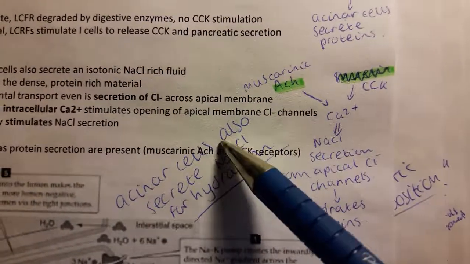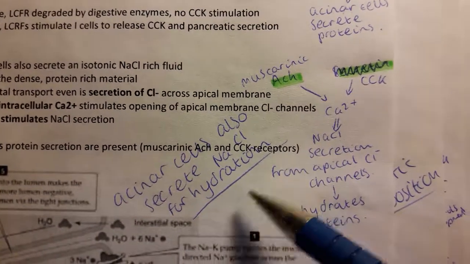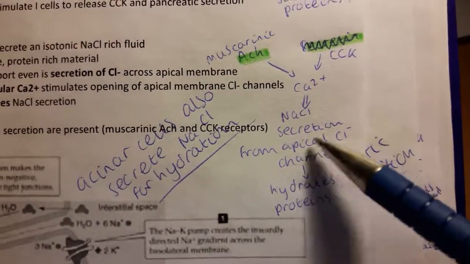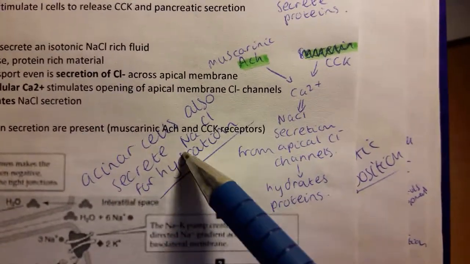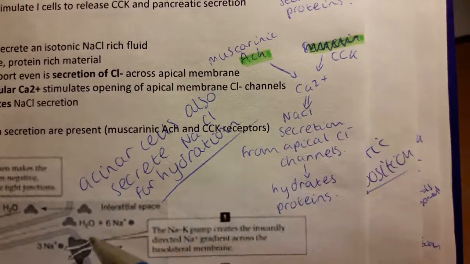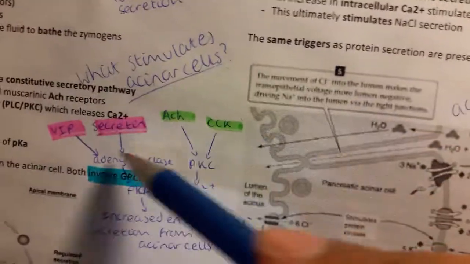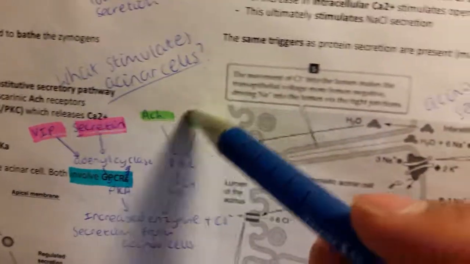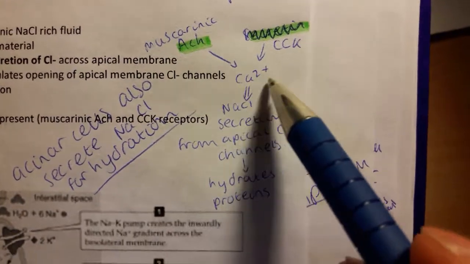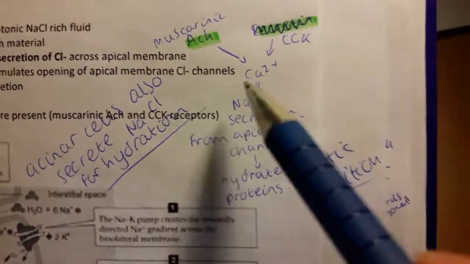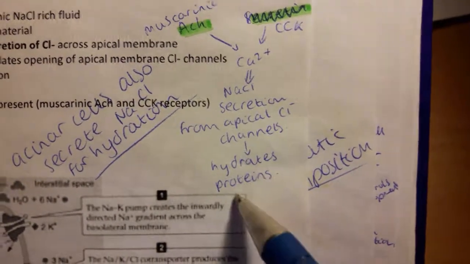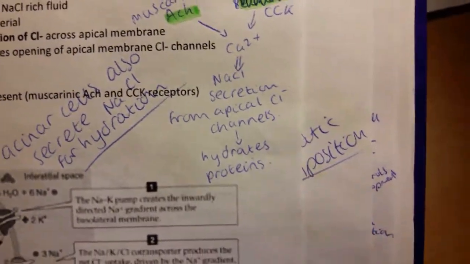Now, I also said that acinar cells not only secrete enzymes, lipase and zymogen, which is a proenzyme, they also secrete sodium chloride for hydration. It has the same stimulants: VIP, secretin, acetylcholine and cholecystokinin, and these, through the calcium ion PKC pathway, cause sodium chloride secretion from the apical chloride channels, which hydrates the proteins that it secretes.